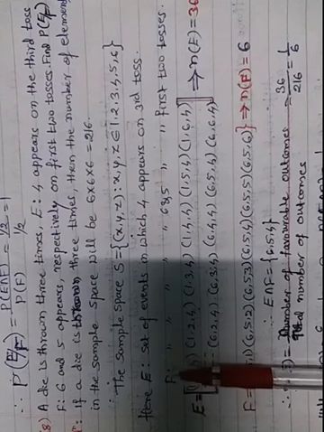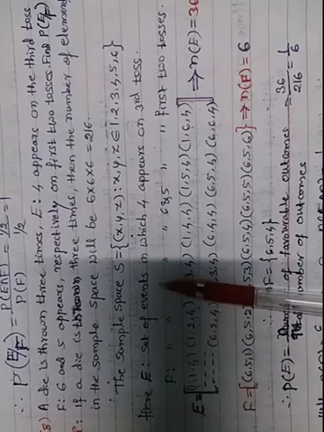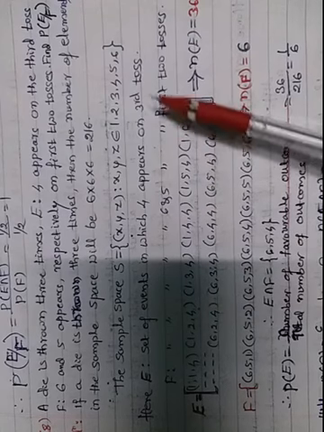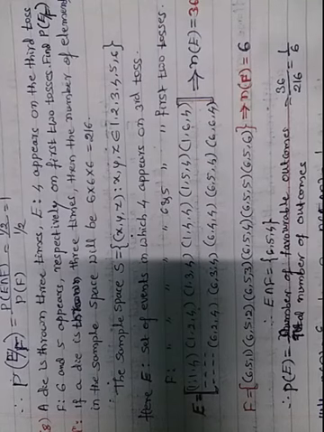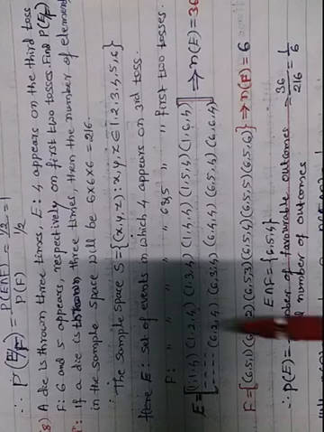Here E defines an event, the set of outcomes in which 4 appears on the third toss. Each outcome includes 3 results, and the third result should always be 4. That represents E only.